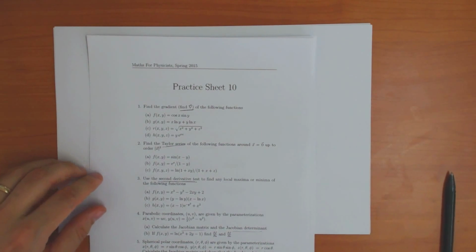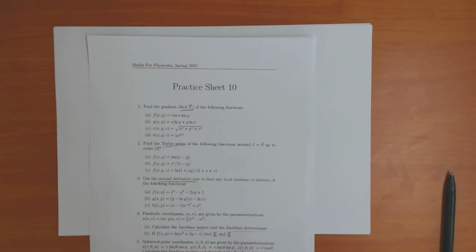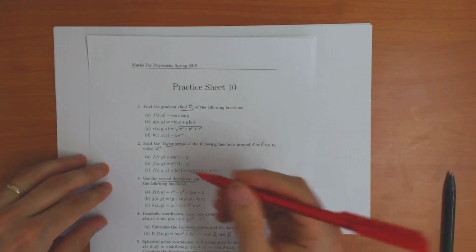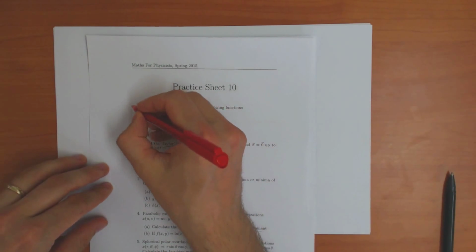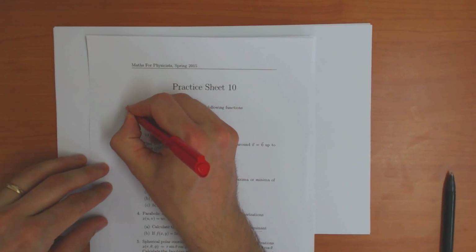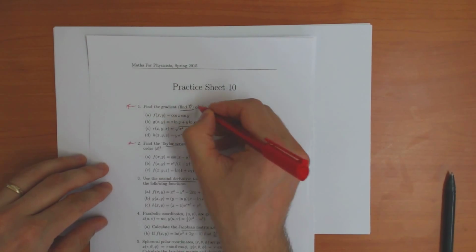So in terms of the exam, because we didn't really have time in class to do this in detail, I've decided it's unfair to ask you to do all of this in the exam. So I've decided the exam is only going to be the first 3 things. So questions 1, finding the gradient.